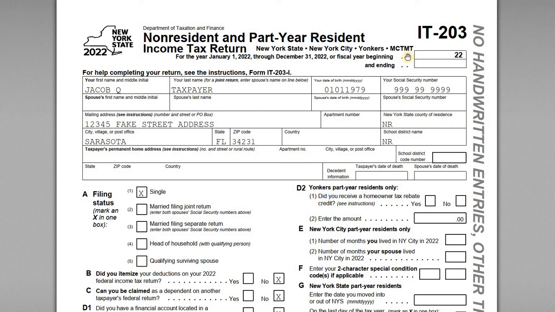Alright, for this video I want to go over a sample IT-203, which is a non-resident and part-year resident income tax return for the state of New York. So in this example we have our taxpayer here, Jacob Q. Taxpayer, who is a full-time resident of Florida, but Jacob has a New York rental property, which requires him to file this form, and he has some other New York source income from when he was traveling there throughout the year. So we'll go through the full IT-203 here.